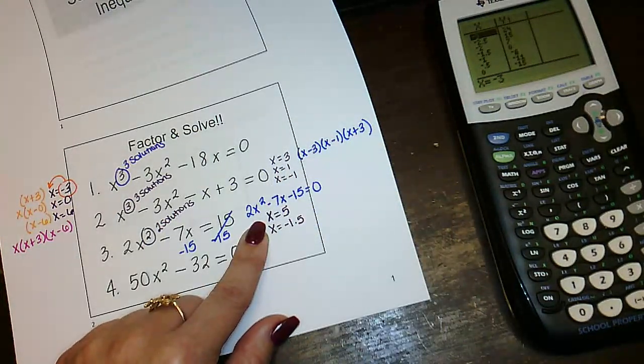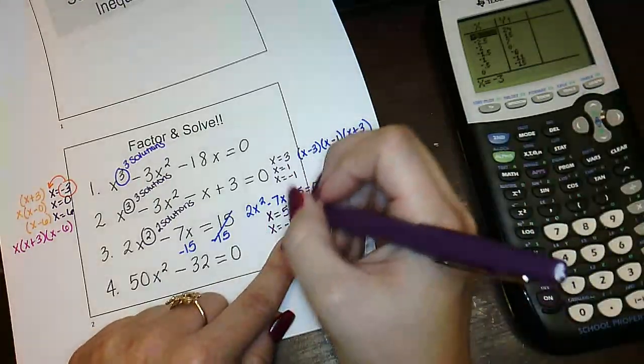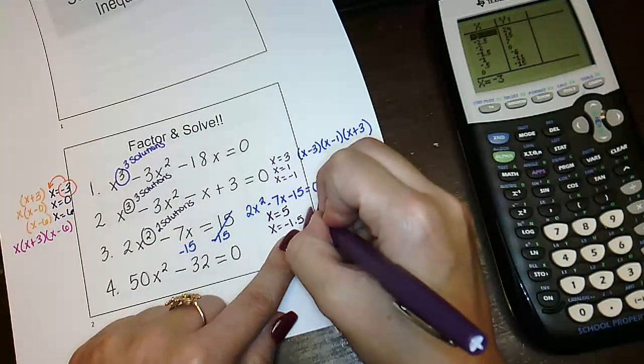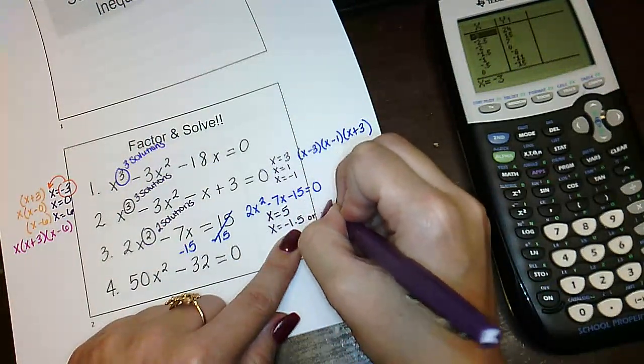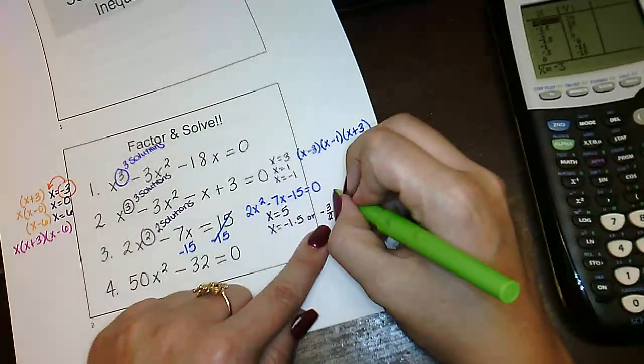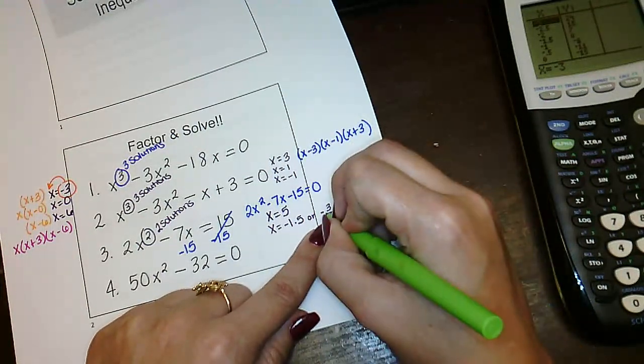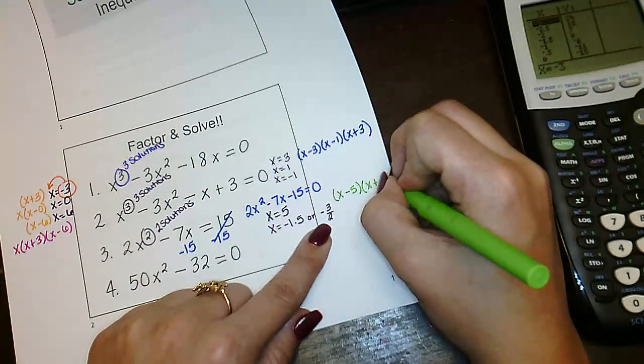So again, if you hit the plus sign, you can find your solutions that are in between your whole numbers. Negative 1.5 is the same thing as negative 3 over 2. So now I can put this in factored form. And I have x minus 5, x, this is a negative 3/2, so I'm going to make it a positive 3/2.